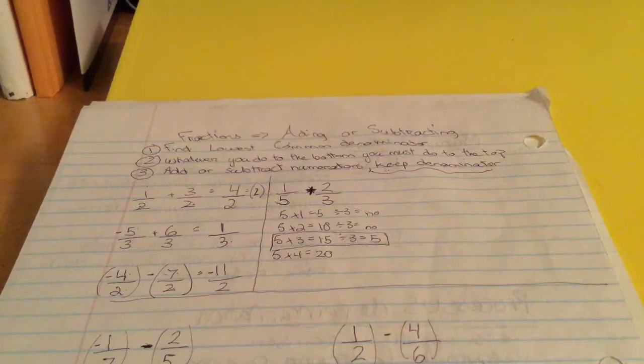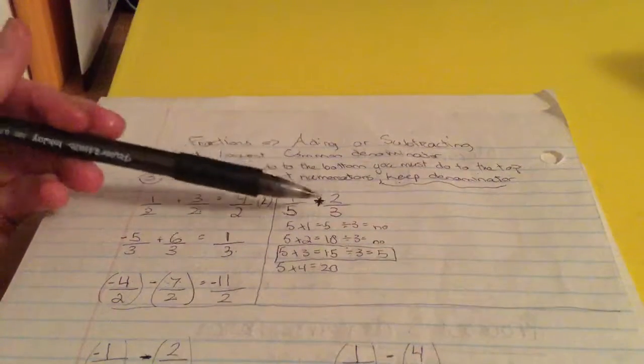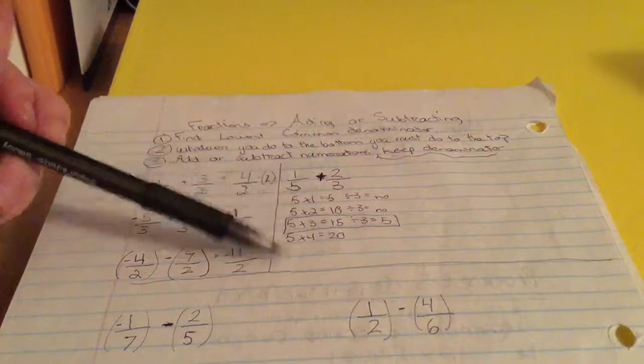Okay, so for the ones that don't have the same denominator here, we've got 5 and 3, they're not the same, we have to find the lowest common denominator. So you have to find a number that is divisible by both 5 and 3 that gives, like, evenly. Okay, so let's start with 5, start with your highest number, and start writing down the factors of 5.